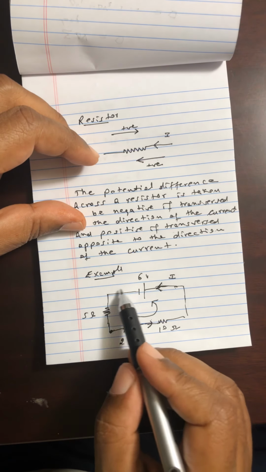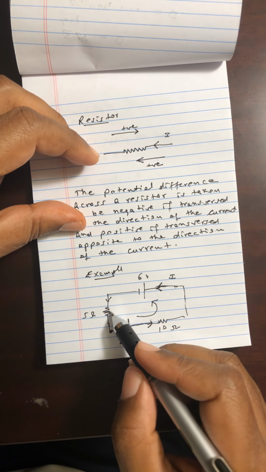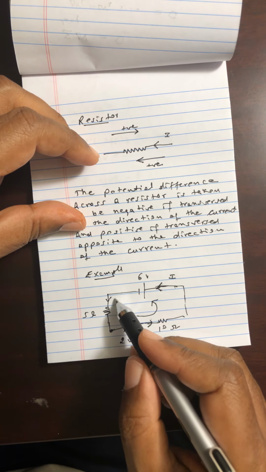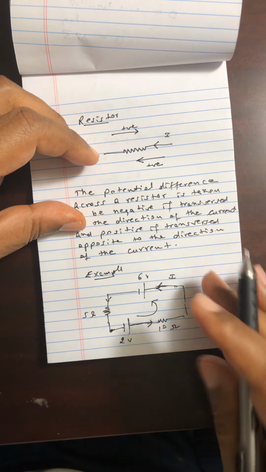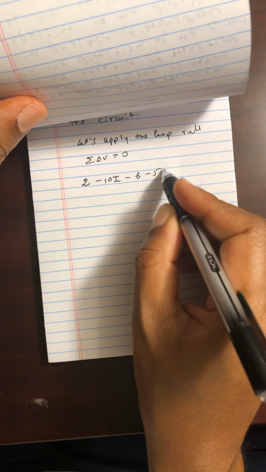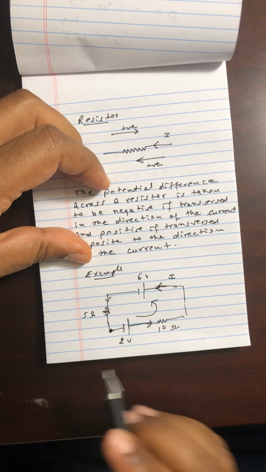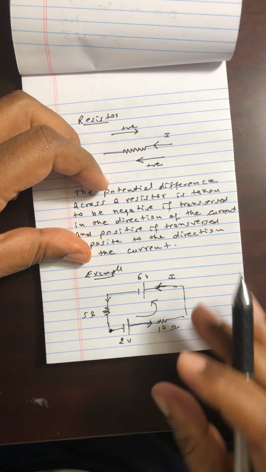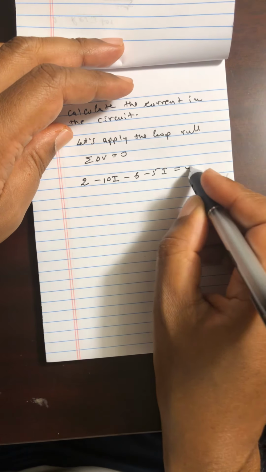We keep going, we get this resistor, and we're still going in the direction of the current. When you traverse a resistor in the direction of the current, it's taken to be negative, and the potential difference is resistance times current, so you've got minus 5i. Now we're back where we started, so we add up all these potential differences, and the sum should equal 0.